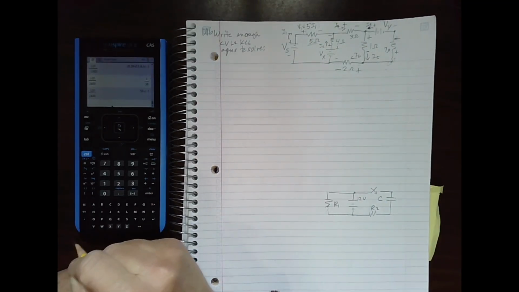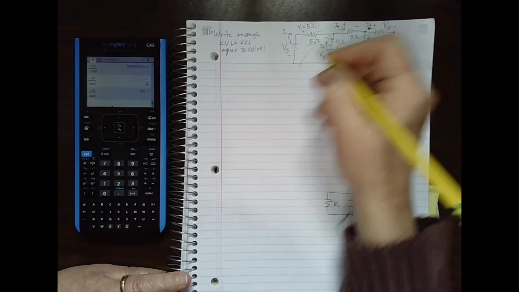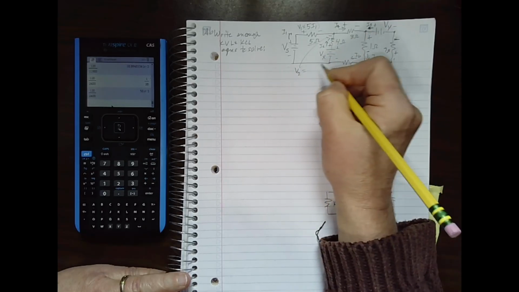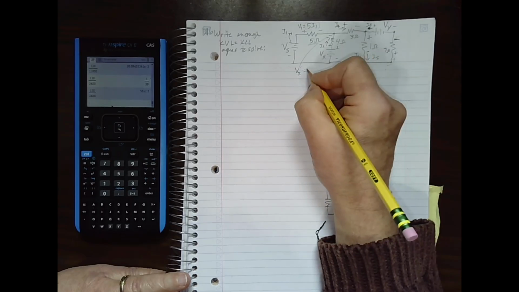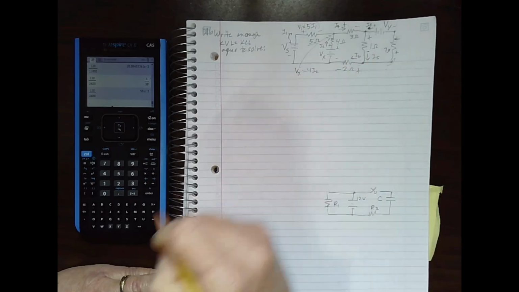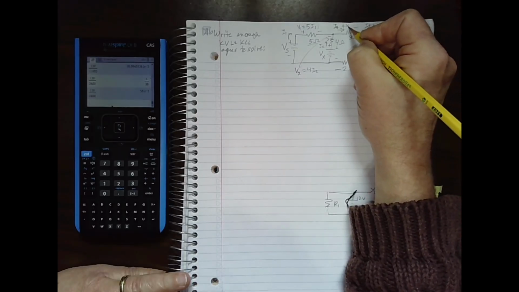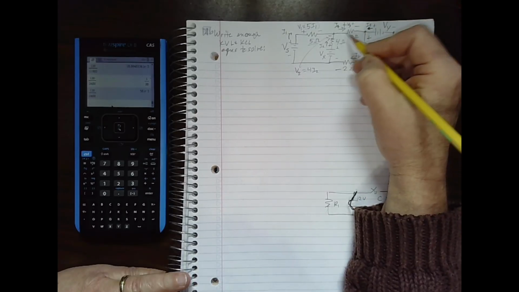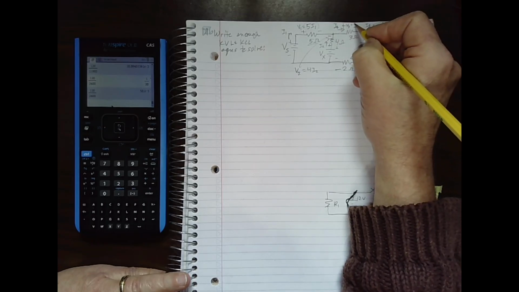V1 is 5I1. Okay. Let's say the voltage on this resistor, let's say that's V2, and it is going to be what? According to Ohm's law, I2 times 4. So 4I2. This voltage here, we'll call it V3. And it is going to be, in terms of Ohm's law, I4 times 3, so 3I4.